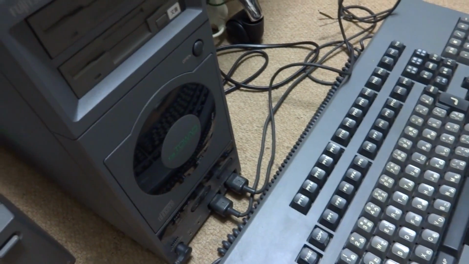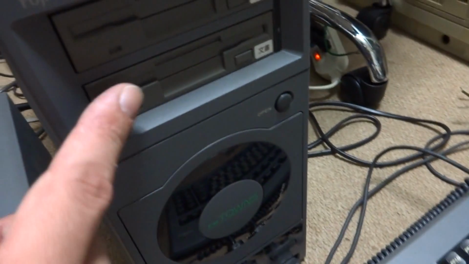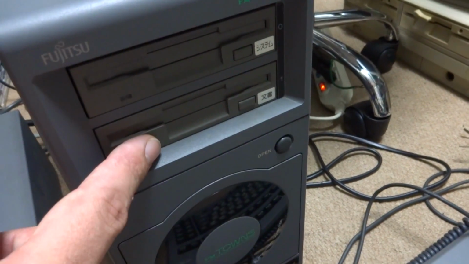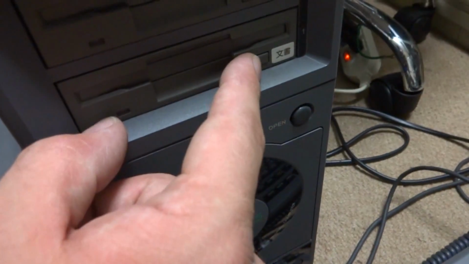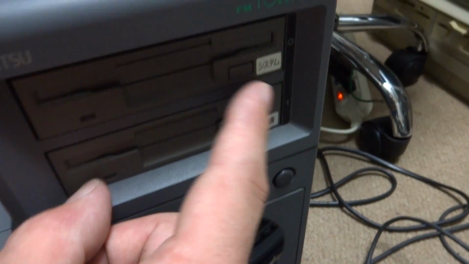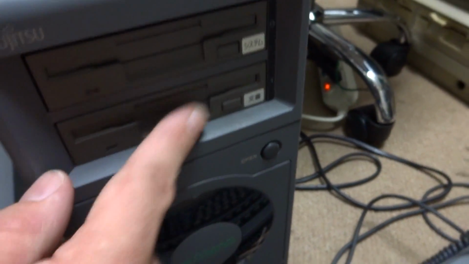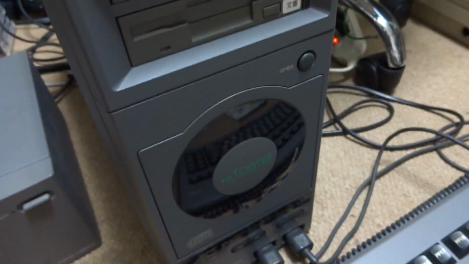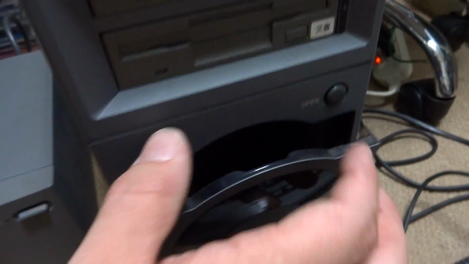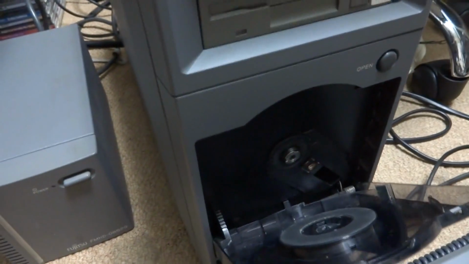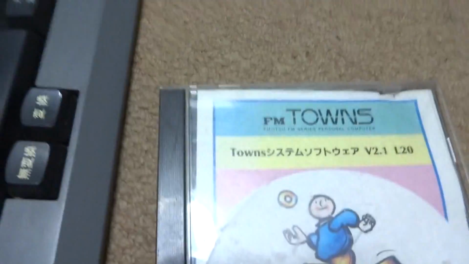And there was a lot of cool stuff about this thing. If we take a look at the front here, there are two 3.5-inch floppy drives. The one down here is for reading text, and the top one up here is for the system disk. And it has drive 1 and drive 2. In the front here, we have our CD drive, and what's cool about this CD drive is the disk itself. Here is the software disk.